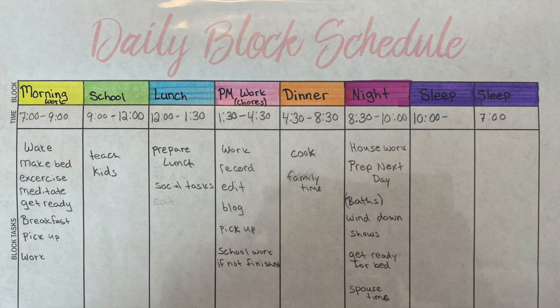8:30 to 10 is when we try to knock out baths, knock out getting ready for bed, and a bedtime story, and spouse time. Because spouse time is very important. Very important. So we try to schedule in time together that we can sit on the couch and watch a movie, or cuddle and watch one of our recorded shows. So make sure you make time for your spouse. If you're in a relationship, if you're single, make sure you have self-care time. Lots of self-care time. And then the last two blocks are sleep blocks.